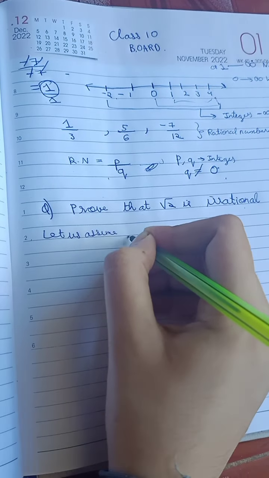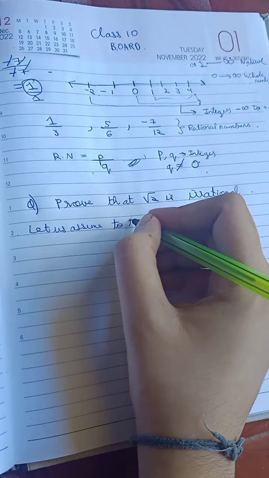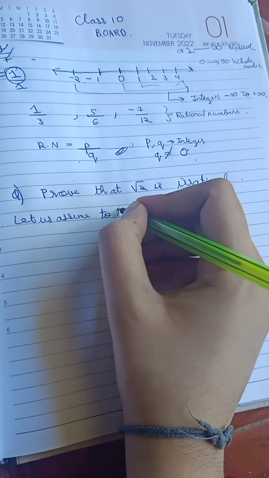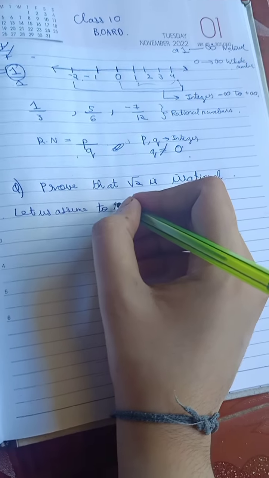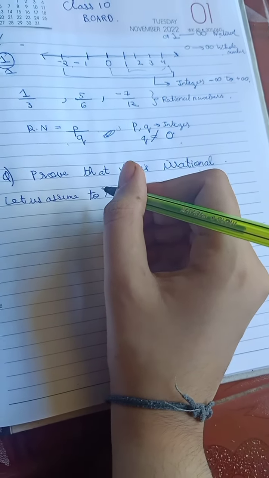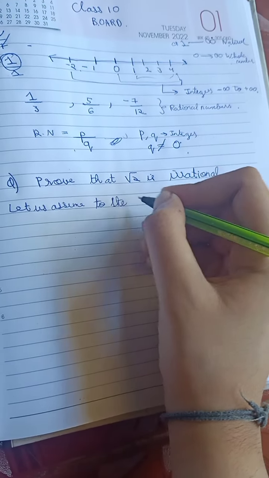See what your teacher has given you in these sentences and all, because they know what is right for the board, and also refer to the previous year questions. Whatever you are learning from me is for your understanding, but in the boards you have to do what your teacher has told you to do. Let us assume to the contrary.